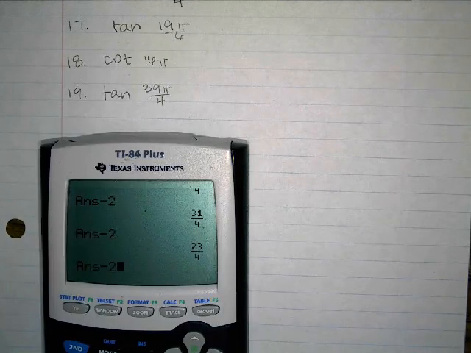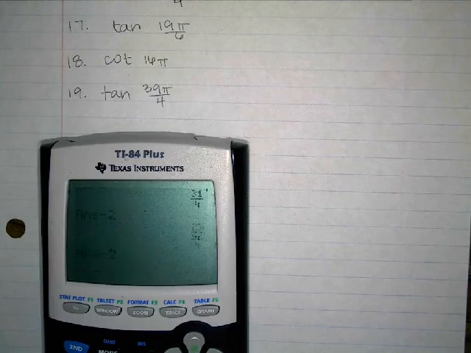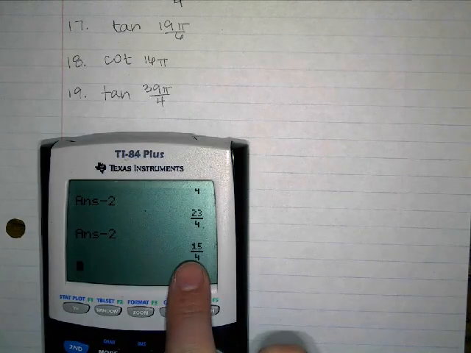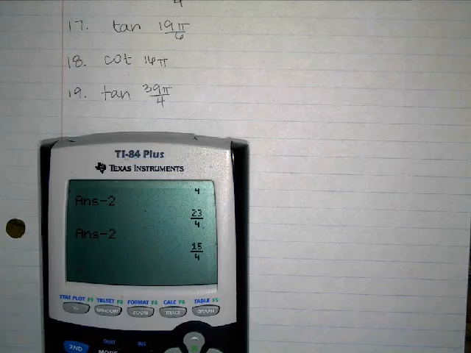Mess me up so bad. I don't want the pi and the fraction, right? No. I was sitting there and then you messed me up so bad.